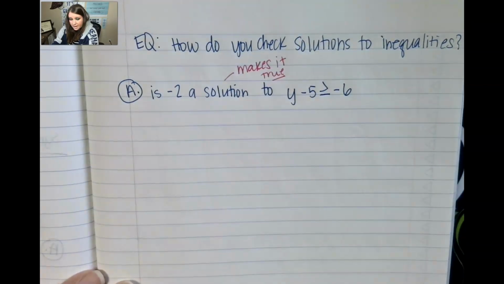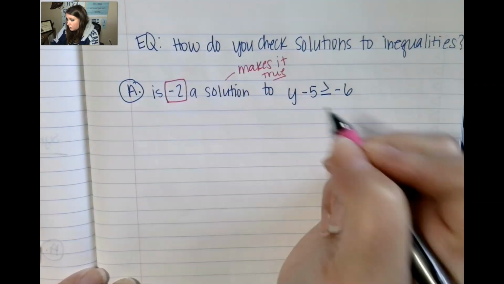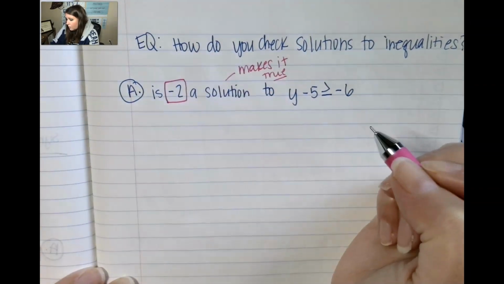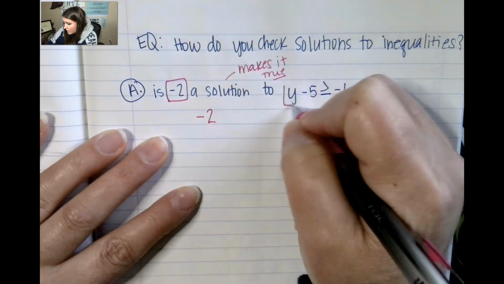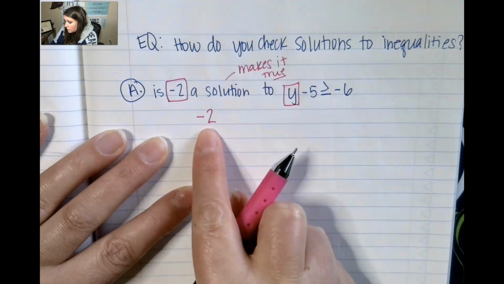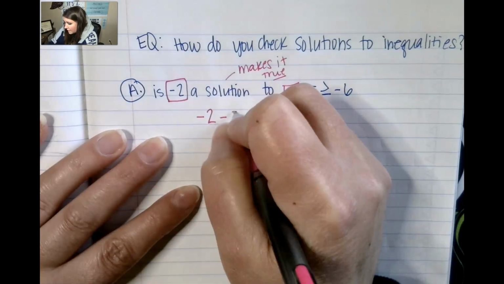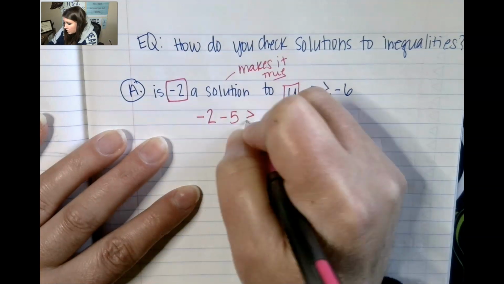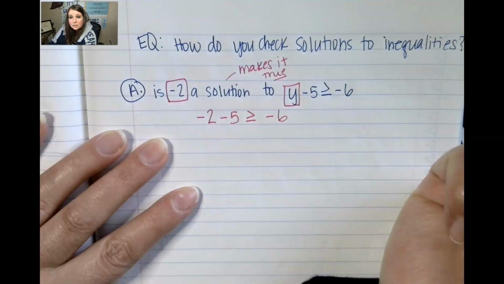So let's go ahead and check. So first we're going to use negative 2 in for y. So we're going to put negative 2 in for the y. So our new inequality is negative 2 minus 5 is greater than or equal to negative 6.